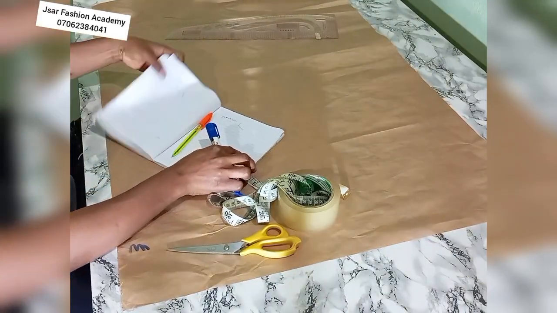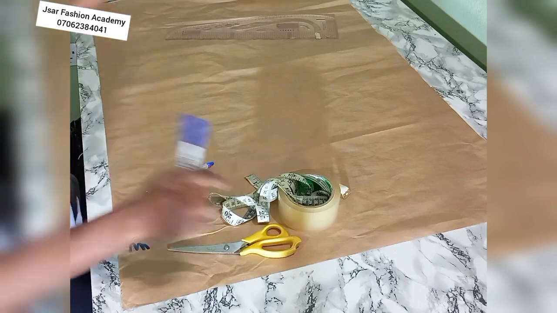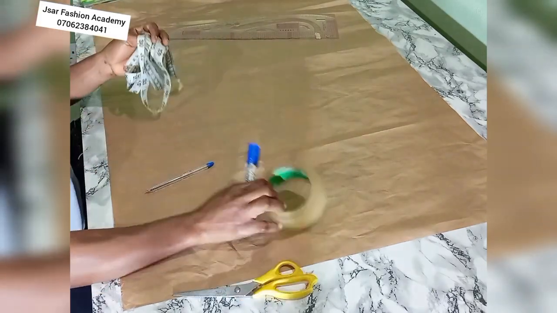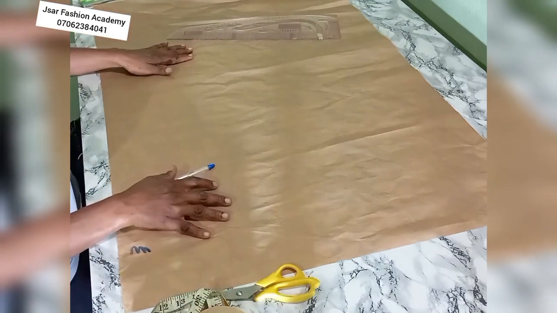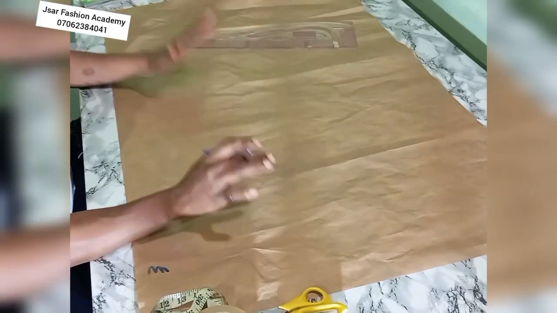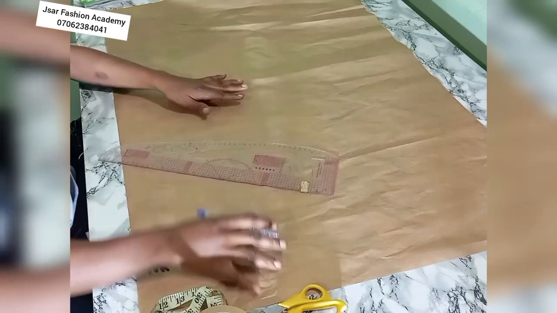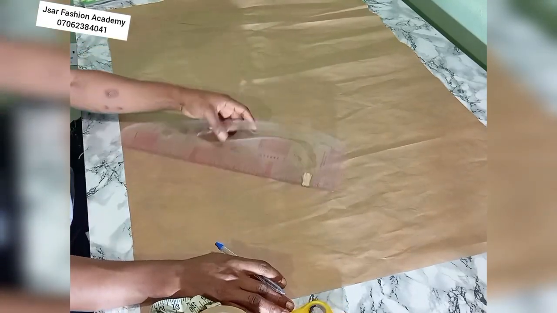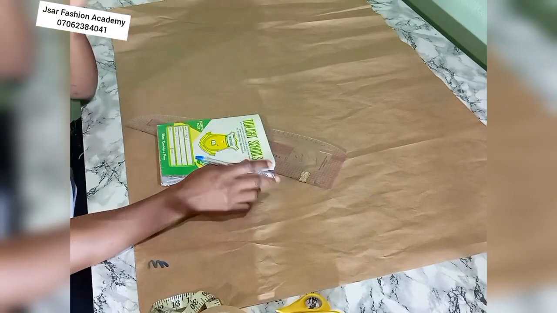I'm Jamila of JSR Fashion Academy, and in this video we'll be learning how to draft a half scale basic bodice using the bust arc formula. This method works perfectly well. So if this sounds like what you are interested in, please stick around with me till the end of this video. Now without much ado, let's delve straight into the tutorial.